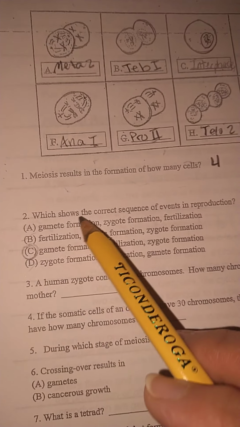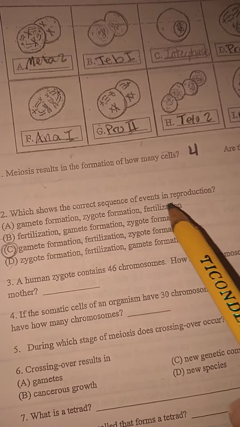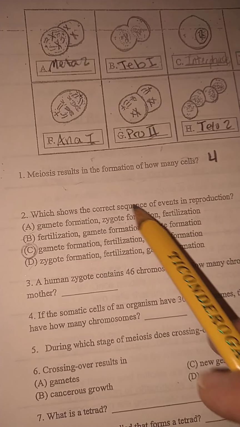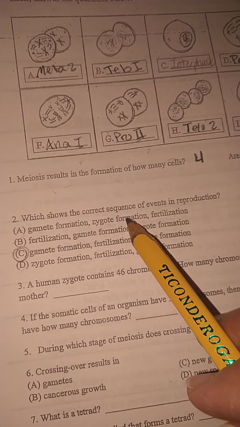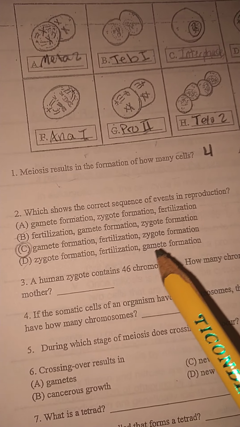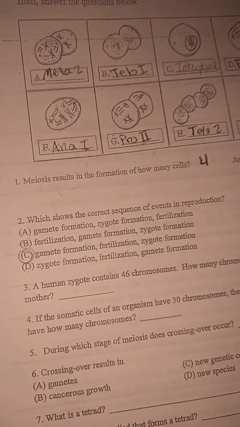So we know that eliminated those 2. And we can't have a zygote before we have fertilization. The zygote is that back to that diploid stage, after the egg and sperm come together. That makes the zygote. Okay.